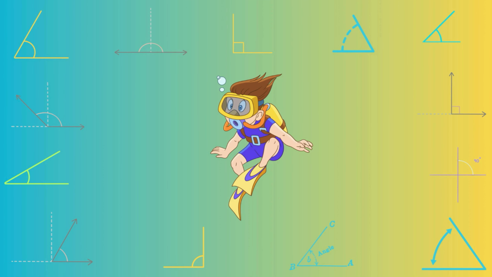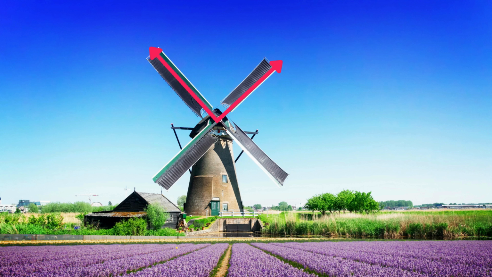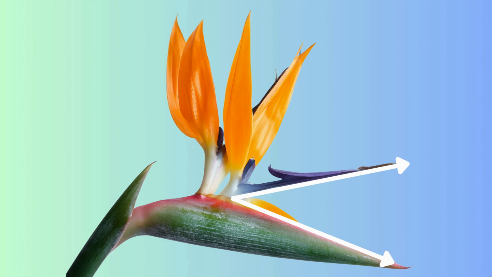Angles can be funny. Angles can be historical. Angles can be practical. Angles can be adventurous. Angles can be powerful. Angles can help us manage time. Angles can be beautiful.